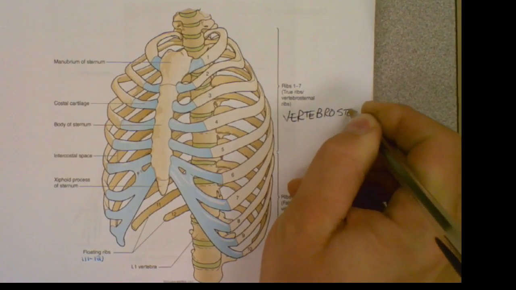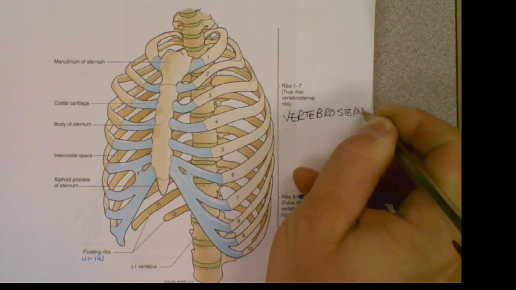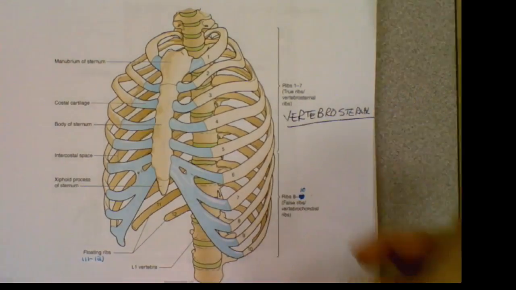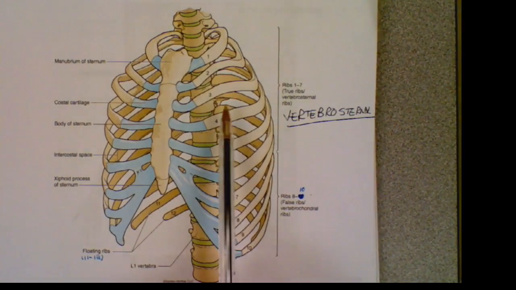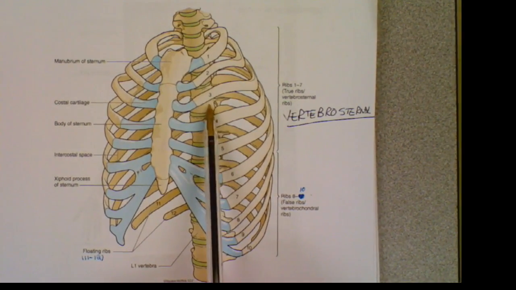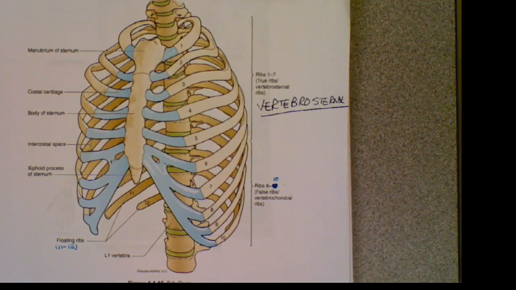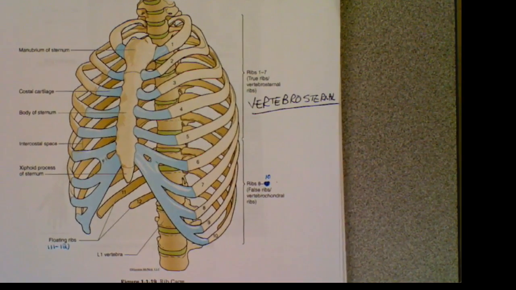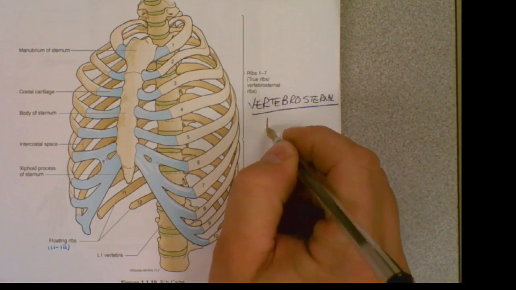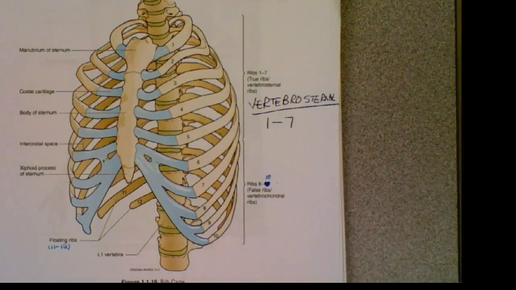And that's because they're going to go from the vertebrae and wrap around to the sternum. So, hence their name, vertebrosternal ribs. Now, pairs, so this is pair 1 through 7.